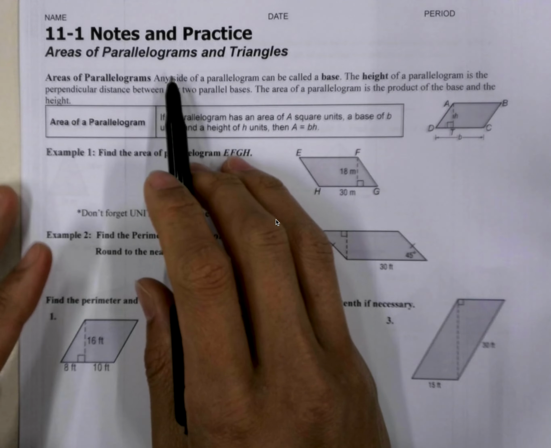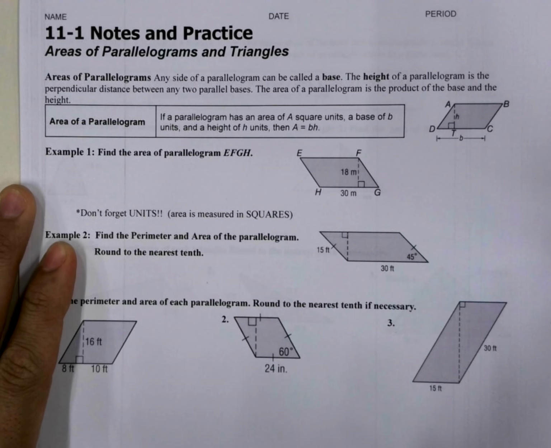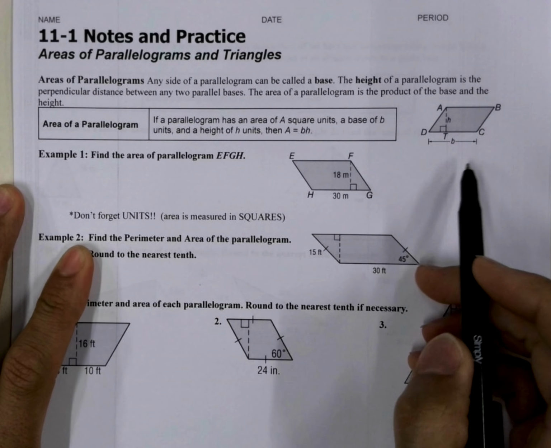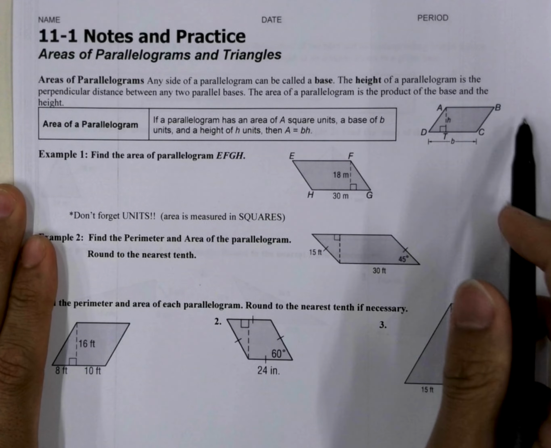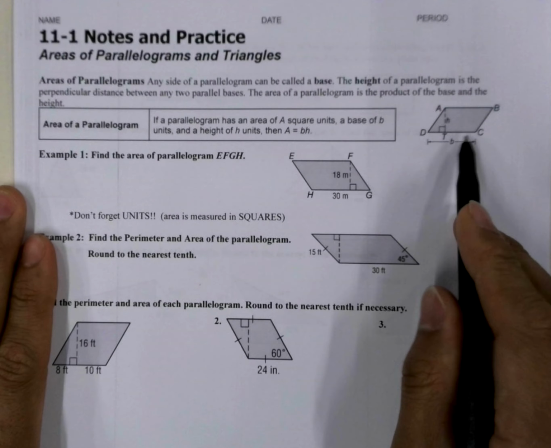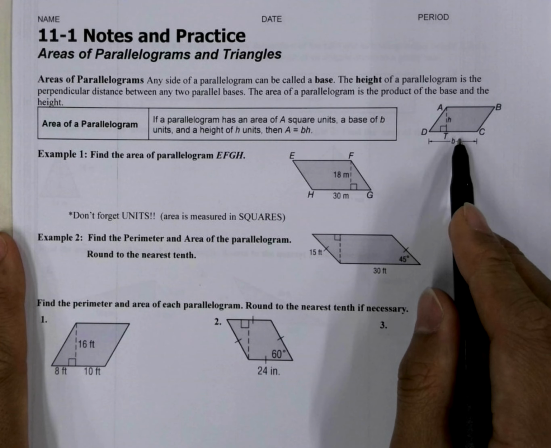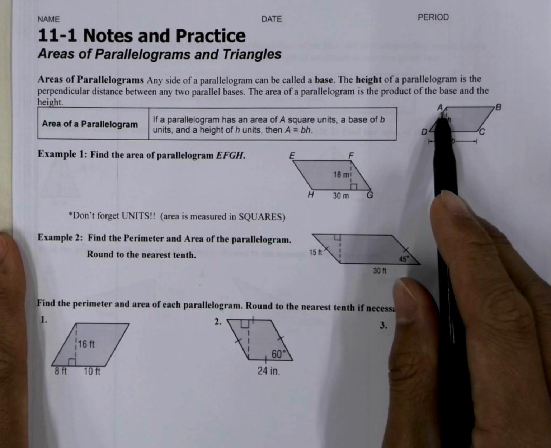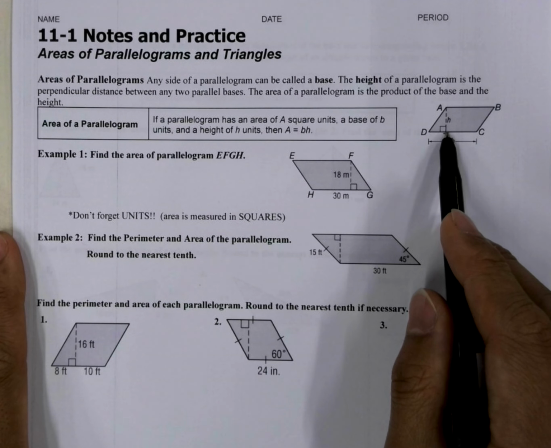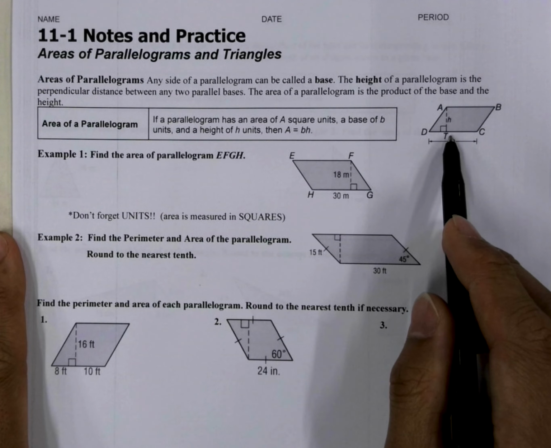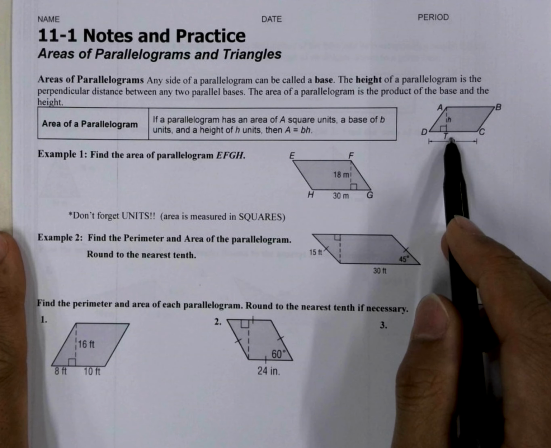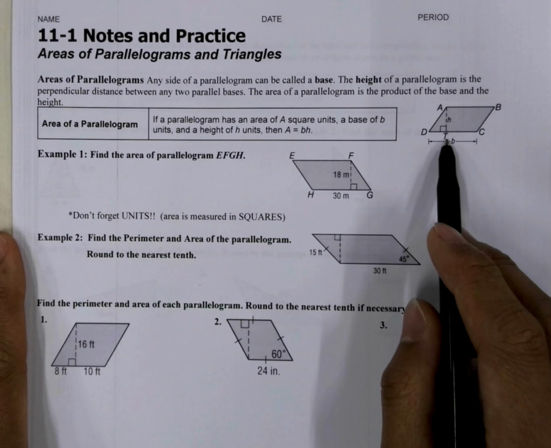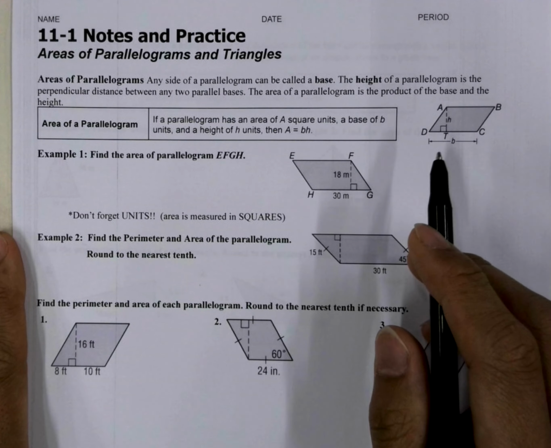11.1 Areas of parallelograms and triangles. If we have a parallelogram, like we do here in this figure, the base is the bottom of the parallelogram, and then the height would be from the opposite side to that base, right? The perpendicular line from the opposite side to the base. So h here would be the height.